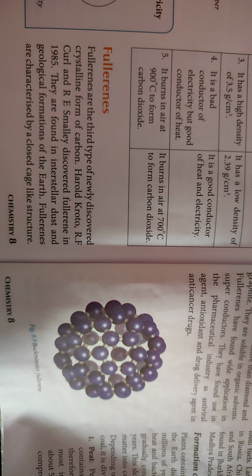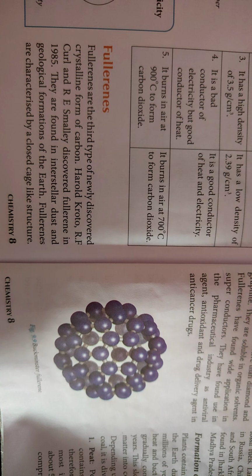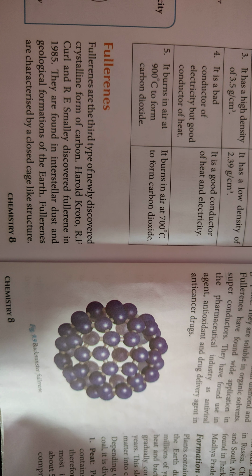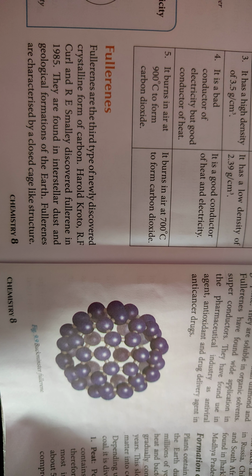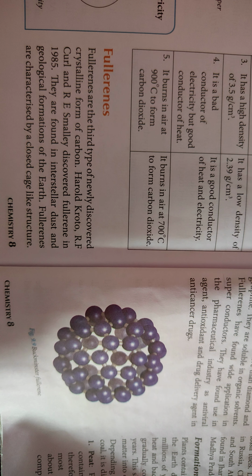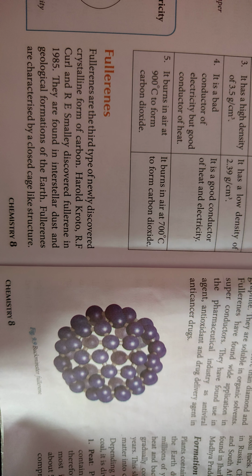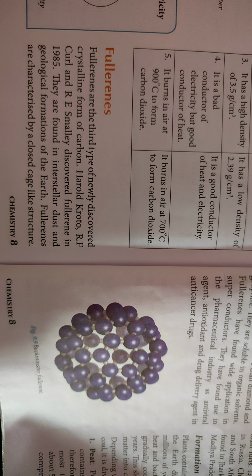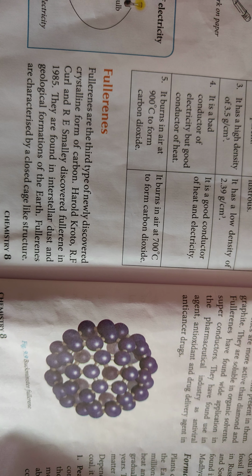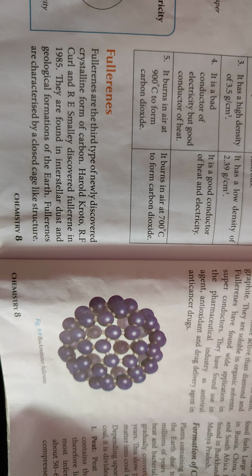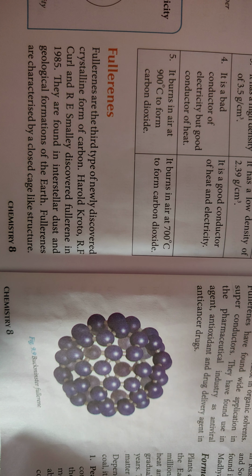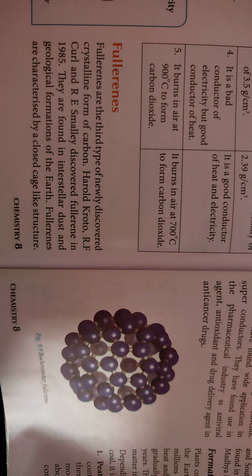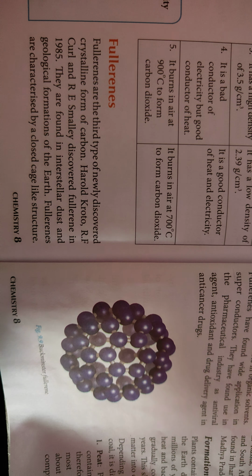And the scientists who discovered it are Harold Kroto, R.F. Curl, and R.E. Smalley. They discovered fullerene in the year 1985, and what they found is that it is found in interstellar dust. Interstellar dust means the dust which we find in the universe outside the planet, and also the dust used in the geological formation of the earth. So in that, fullerenes are formed.